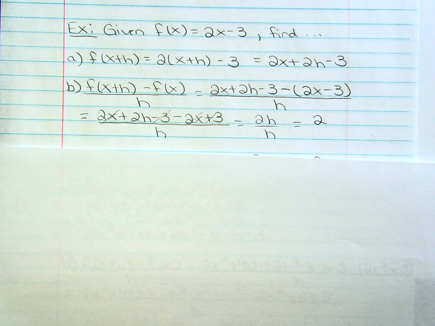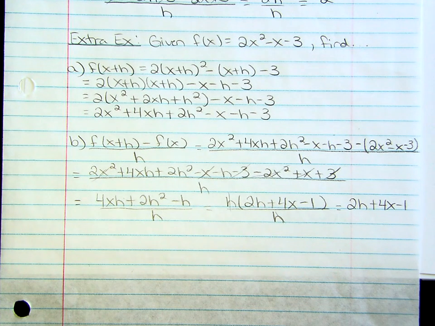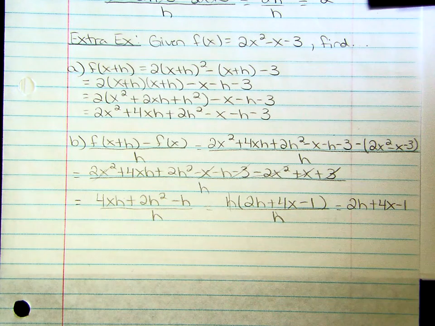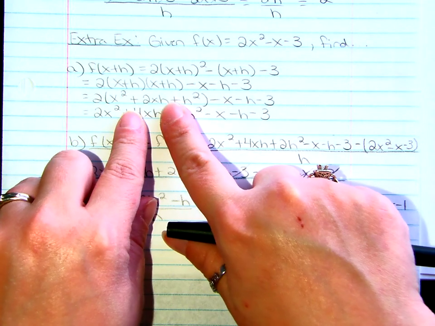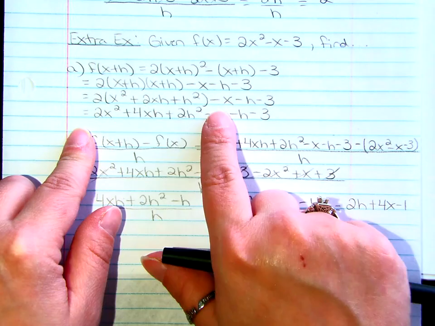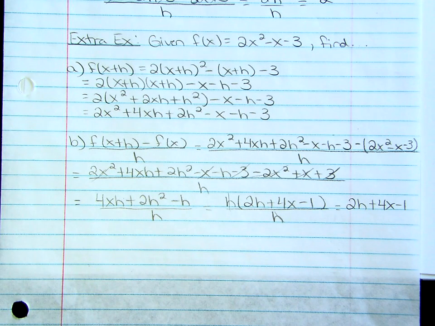In the notes, there is another one that I did. It's exactly the same way, slightly more complicated, just simply because your f of x is slightly more complicated. It's a quadratic. And so when you start plugging in x plus h in place of the x, you're going to have to square that first, which means you have to FOIL. And then you have to distribute the 2, and then you have to distribute the negative, and then you combine all the like terms. So the process is exactly the same. It's just a little bit more complicated algebra because you're dealing with a quadratic.